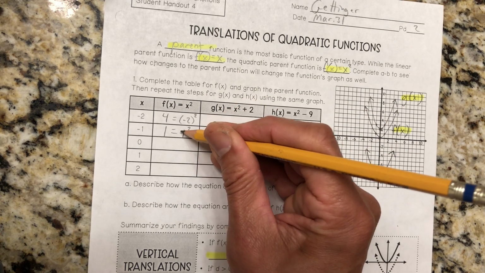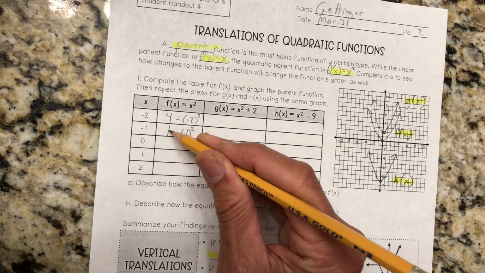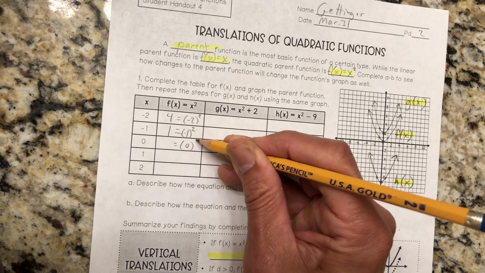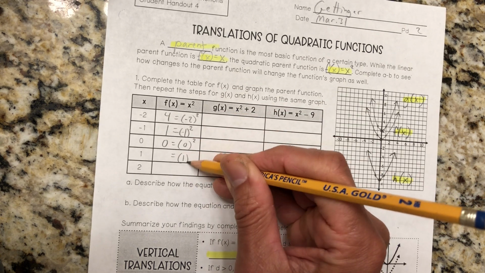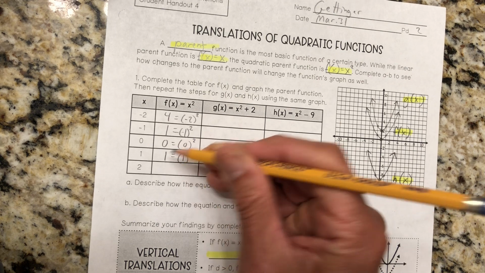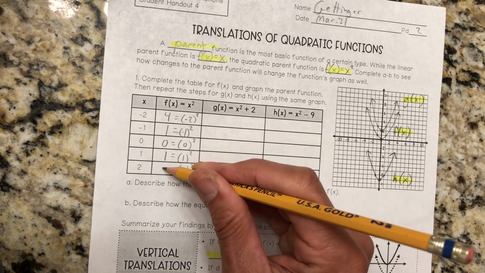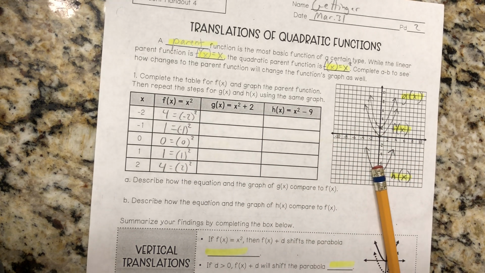Sorry, I meant to plug in -1. My fault. -1 times -1 will equal +1. If we plug in a 0 and square that, we're going to get 0. If we plug in a 1 and square that, we're going to get 1. We plug in a 2 and square that, we're going to get 4, and so on. Let me go ahead and highlight these.